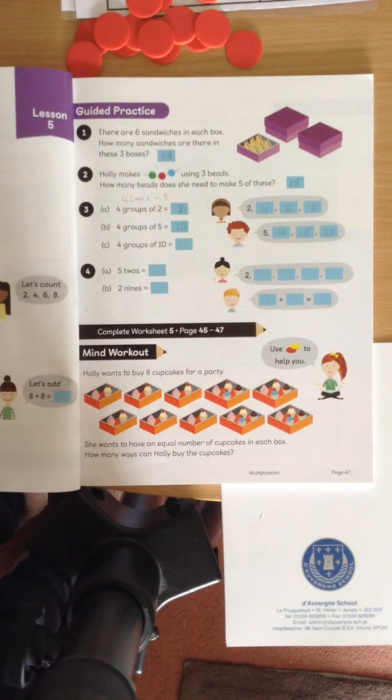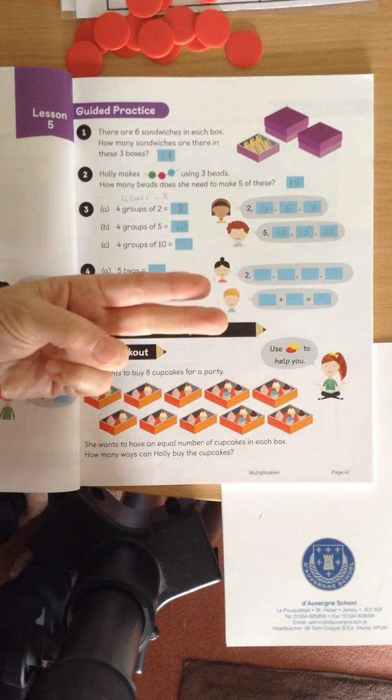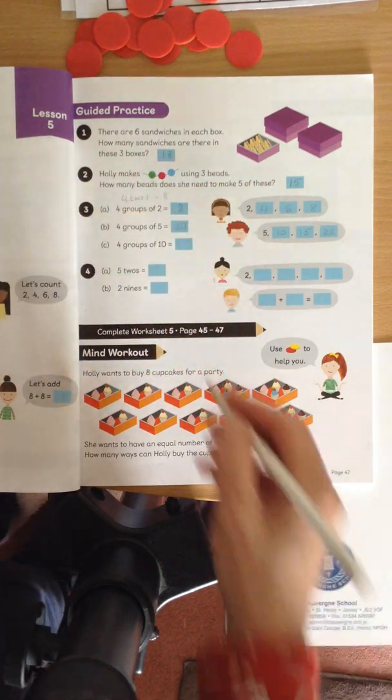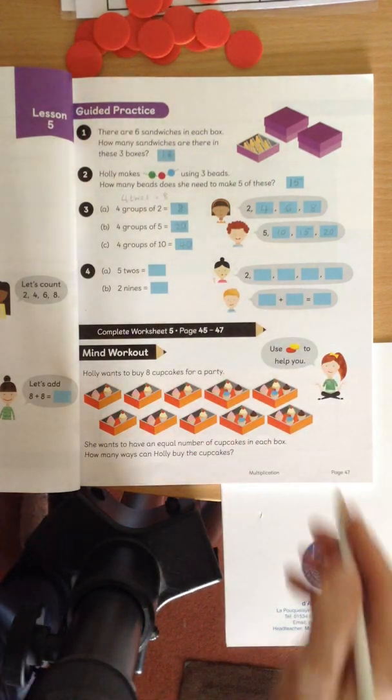What about C? 4 groups of 10. Shall we count in 10s 4 times? Ready? 10, 20, 30, 40. Well done. Great counting.